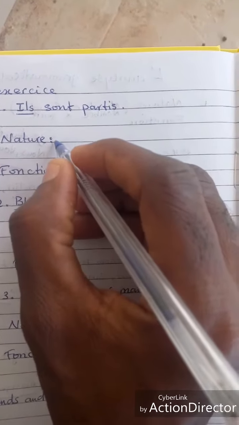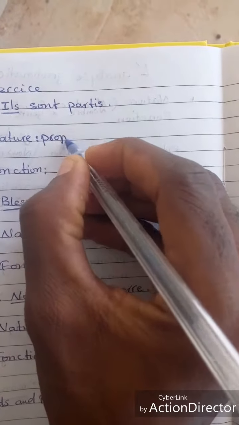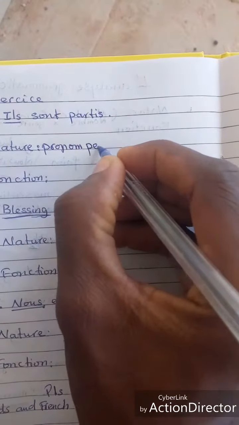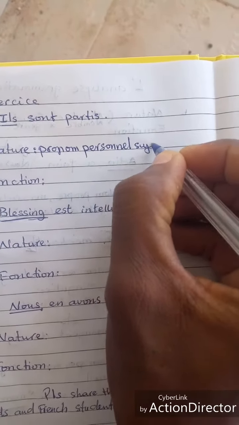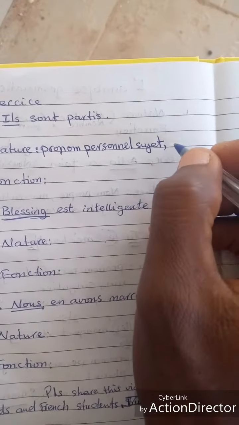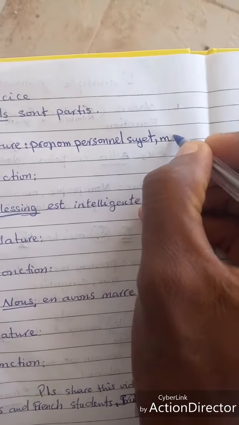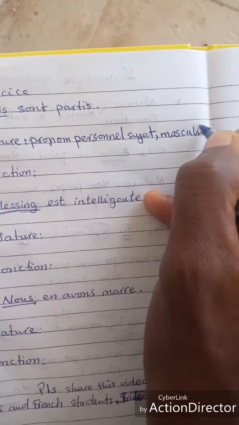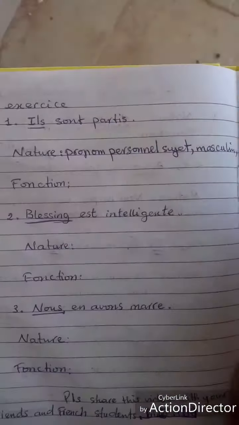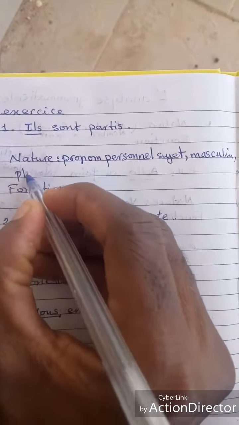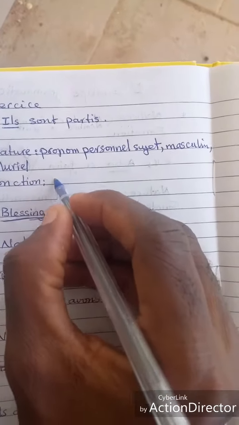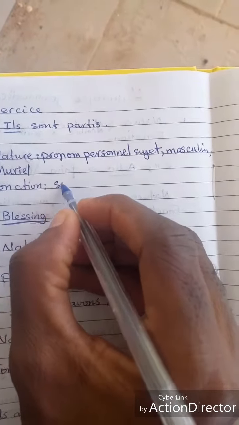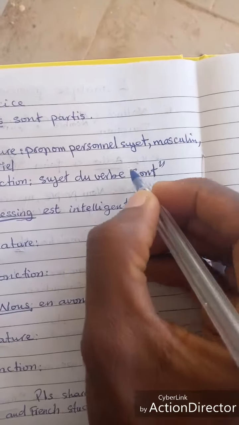"Ils" is what? It is still a pronoun: pronom personnel sujet. So the gender here is what? Masculine, because "ils" is masculine, and the number is what? Plural, it is in plural form. You are following? So we are done with the nature. The function is what? It is sujet du verbe sont. Can you see?